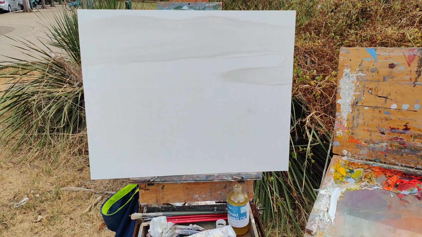Kind of a skull. There's a tree. This tree right here. Not sure if I really want it in, but I think I could put it in right there. That'd be dark.